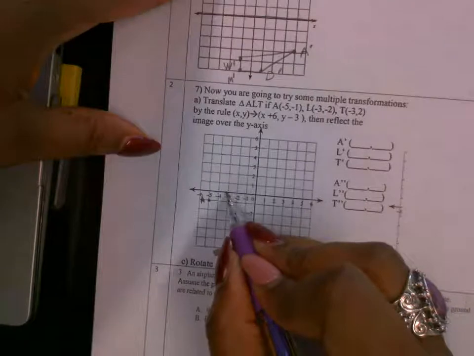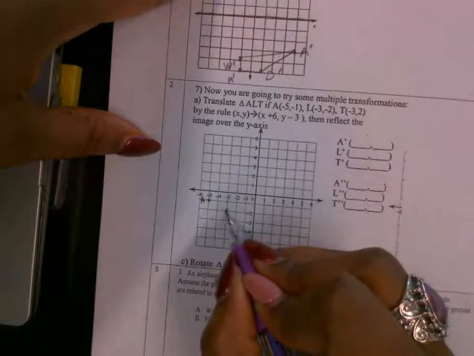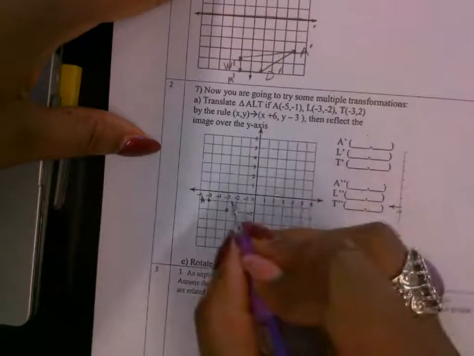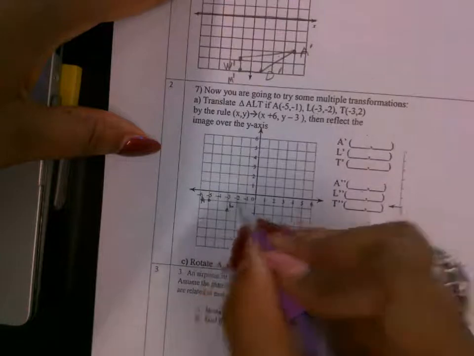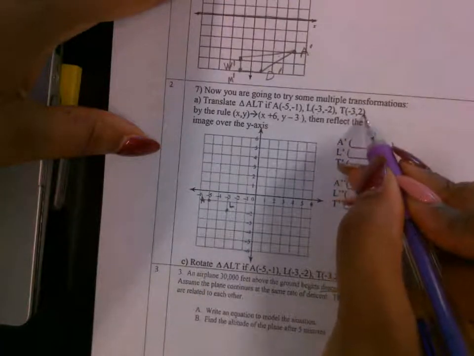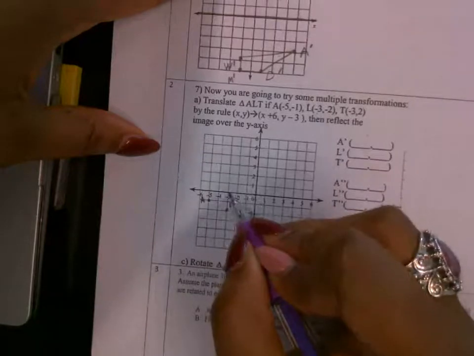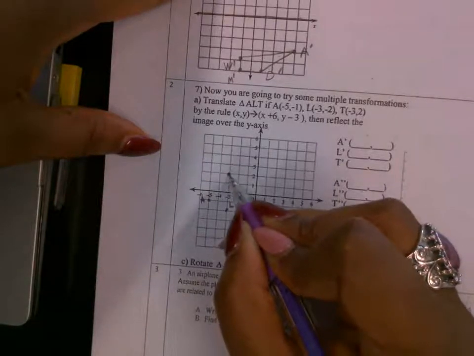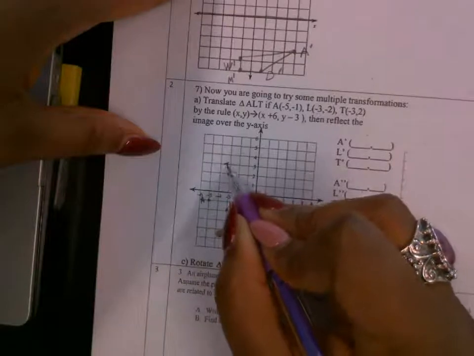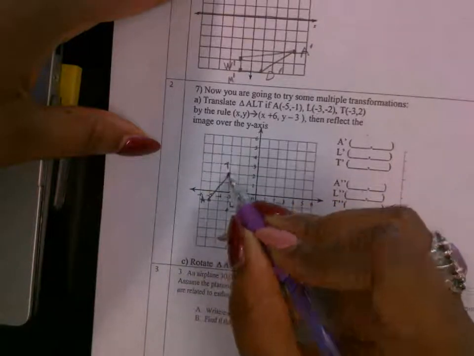Then we have -3 and -2. 1, 2, 3, and down 1, 2. This is L. Then we have -3 and +2. 1, 2, 3, and +2 is up. 1, 2. This is T. Okay, so we're going to connect. This is our triangle.